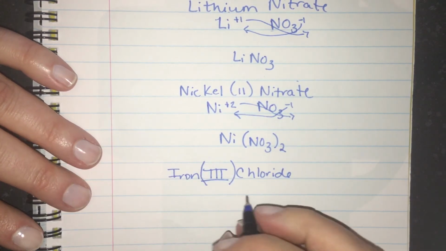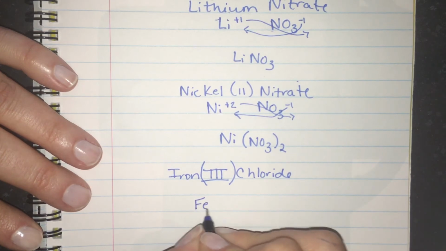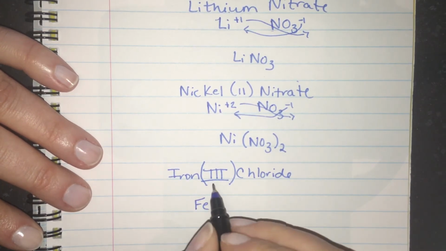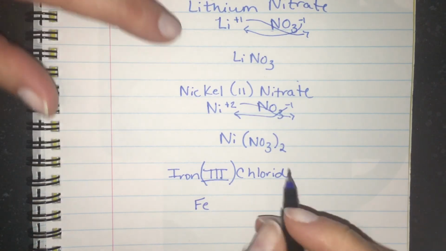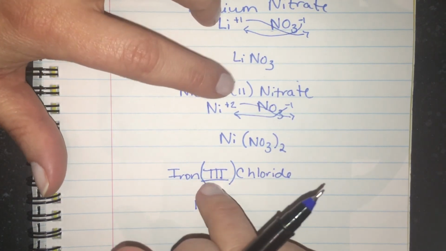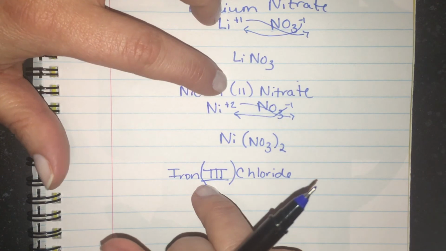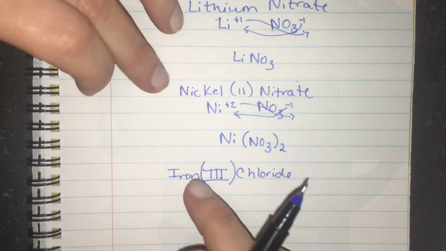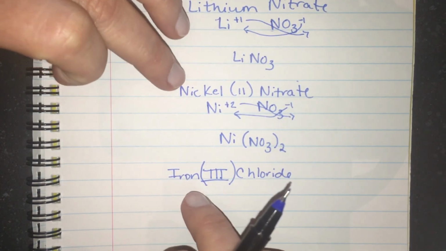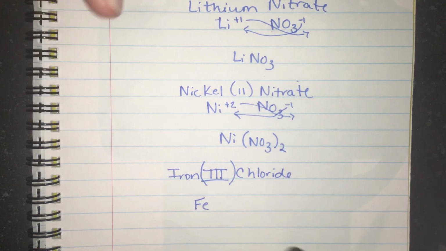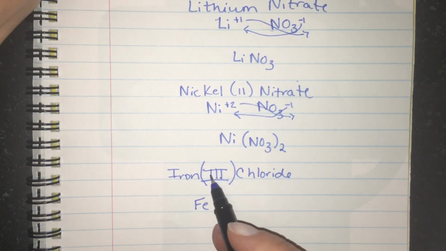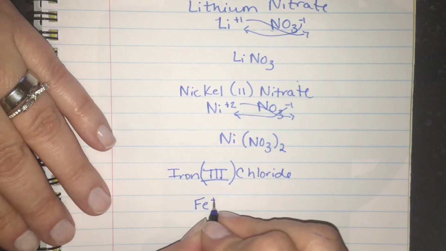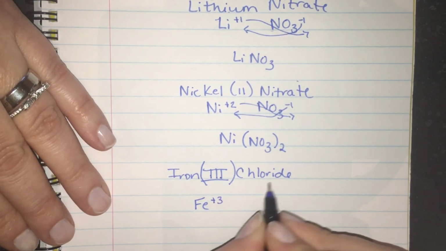Same thing with iron. Iron's element symbol is Fe, and you can tell this has a +3 charge by the Roman numeral 3. Will these two ever be a -2 or minus charge? No. Because it's a cation, it's metals. Metals are always positively charged. So don't think, oh, is it positive or negative 2 or 3? It's always positive, whatever that Roman numeral is. So this iron will be +3 charge.